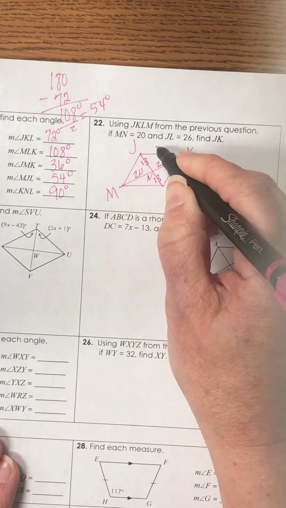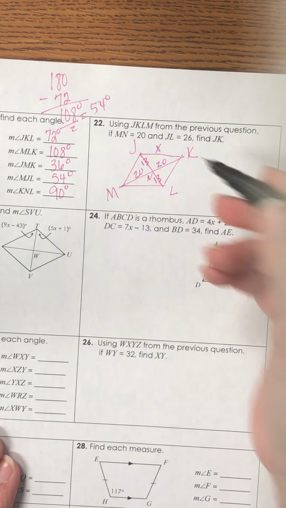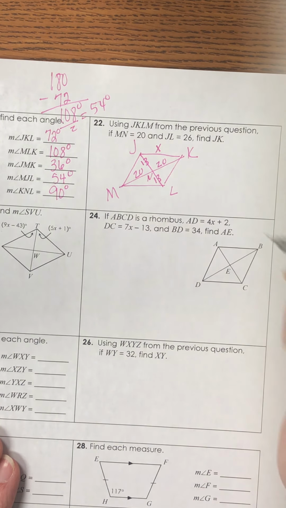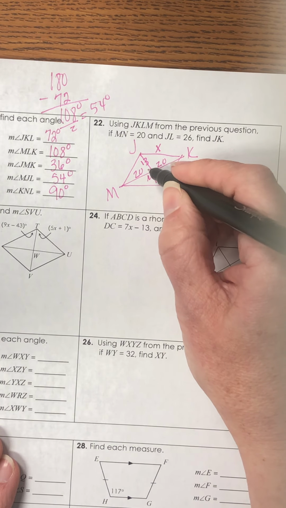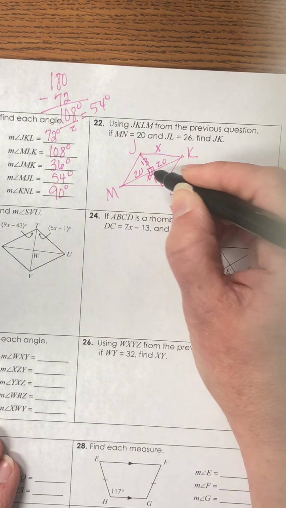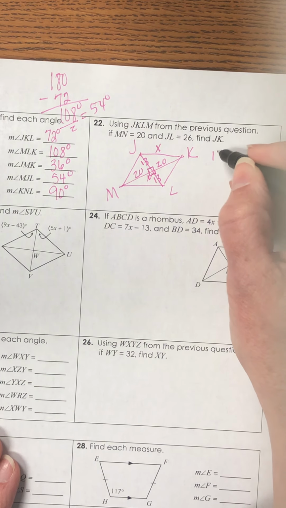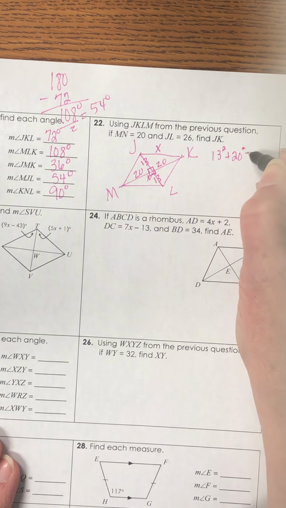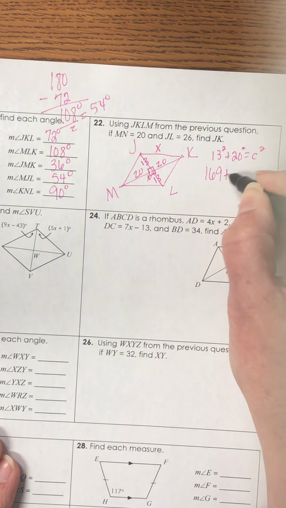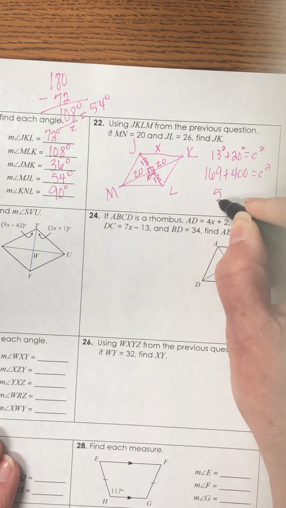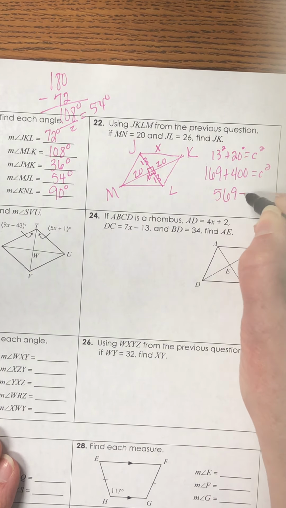We're looking for JK, which is going to be the side of the rhombus. If we find JK, we find KL, LM, MJ because they're all congruent. Now we know that our diagonals are perpendicular, so all of these are right angles. So let's do A squared plus B squared is equal to C squared, or 169 plus 400. Now let's take the square root and let's round to 1 decimal place, and we'll get 23.9 for JK. That means KL, LM, and MJ are also 23.9.